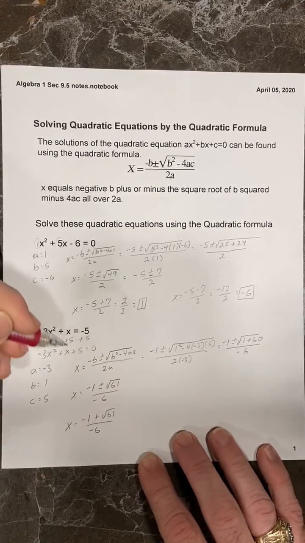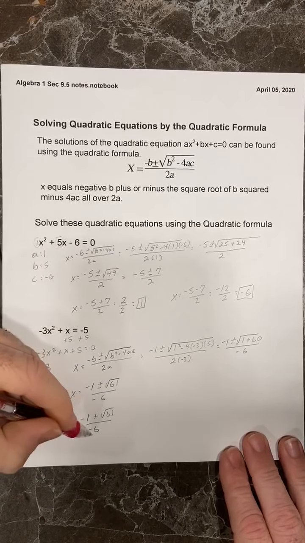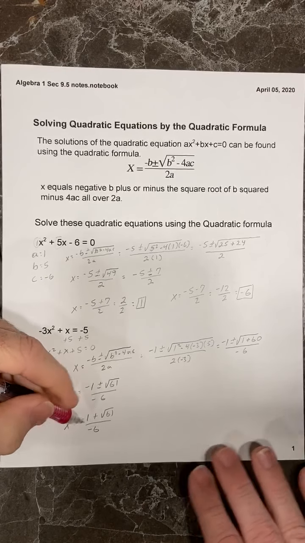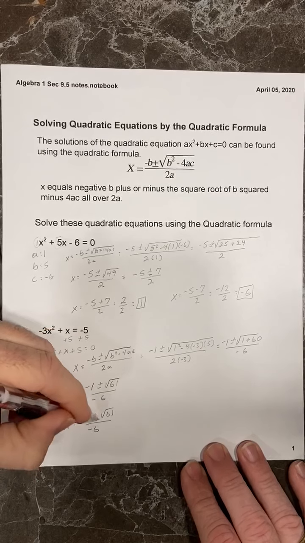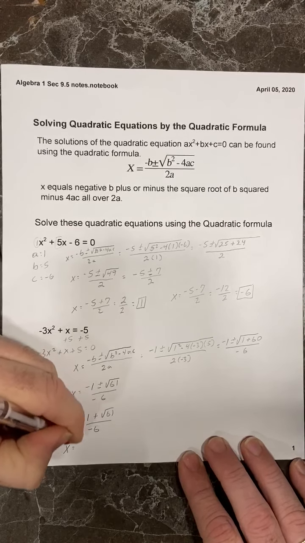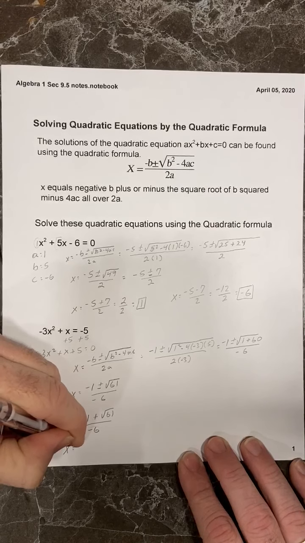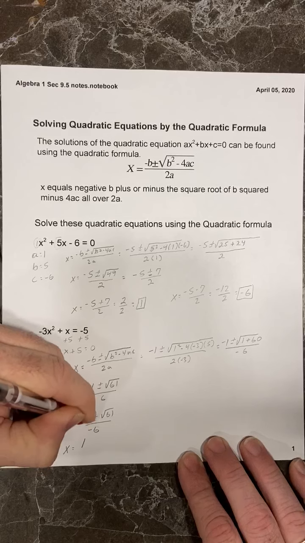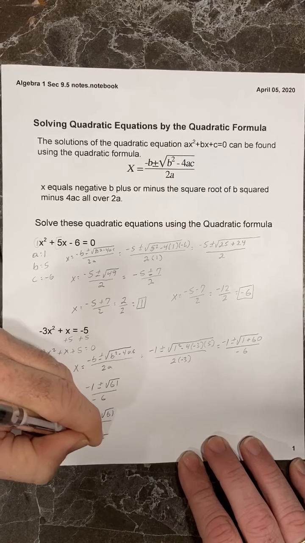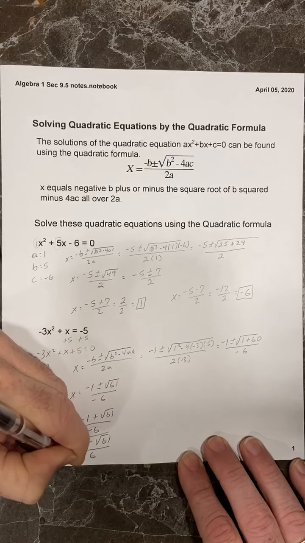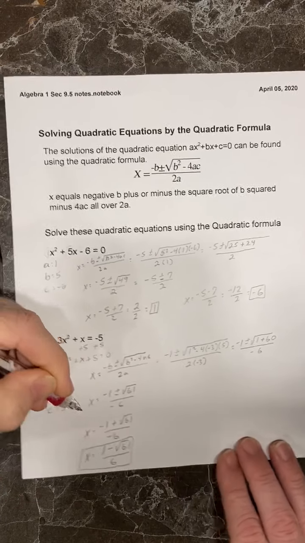Now, since we have a negative on top and bottom, this negative on the bottom is dividing everything up there. So that's actually going to make us change the signs. So we're going to end up with -1 over -6 is going to be +1. That addition is going to become a subtraction. So 1 minus the square root of 61 over 6.